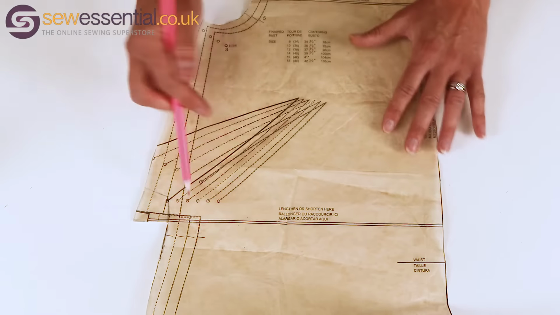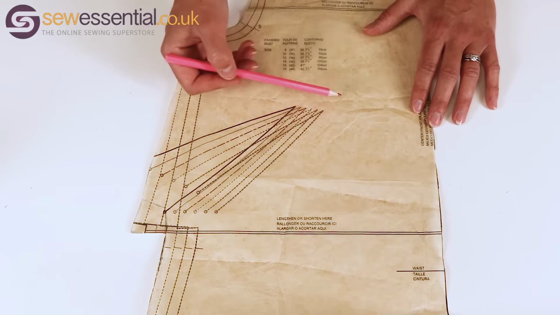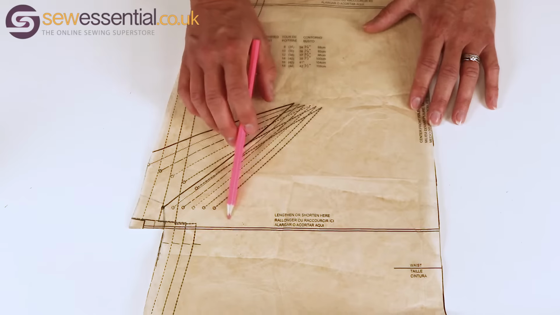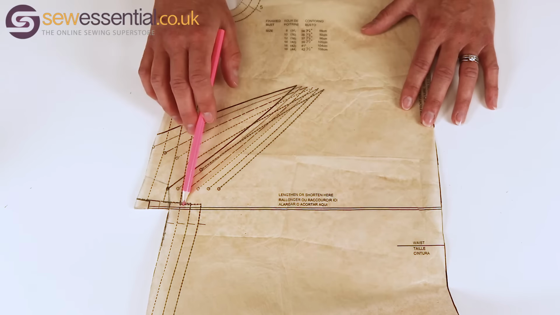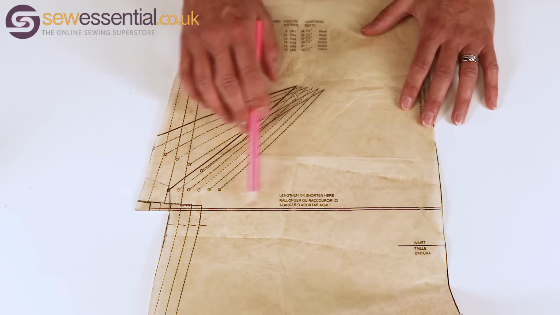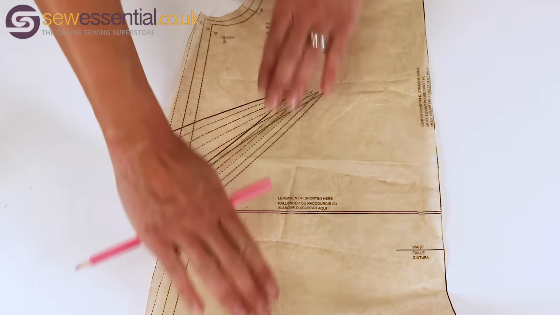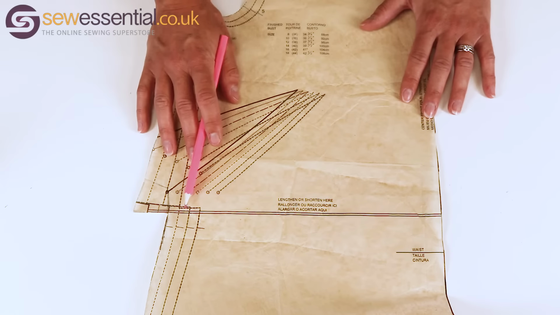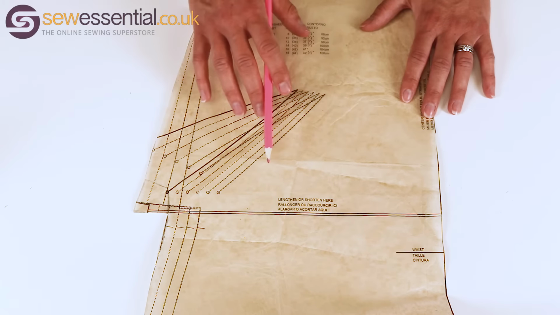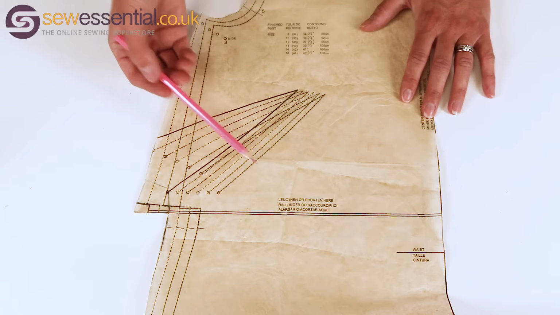You'll also often find a bust point marking, which would be up round by your dart, at the end of your dart somewhere. This pattern hasn't actually got one of those. And you'll also find lengthen and shorten lines on most pattern pieces as well. If the garment is going to be too long or too short in the body for you, you cut along those lines, and then you can either overlap the pattern pieces or spread them if you need to make it longer. These don't need to be marked on your fabric when you're preparing your dressmaking fabric, but they can be really useful if you're making a practice run first and making a toile.